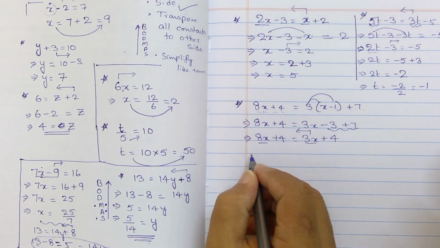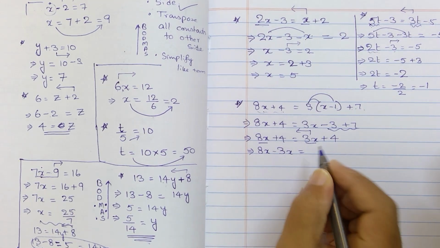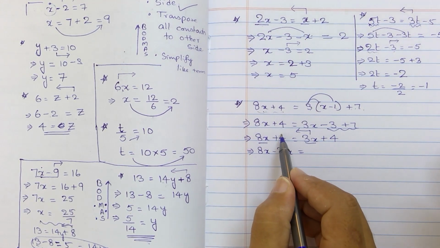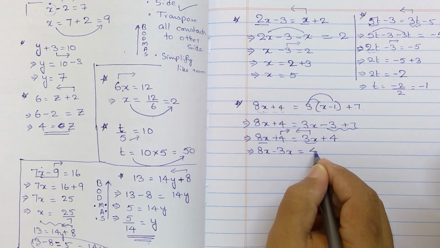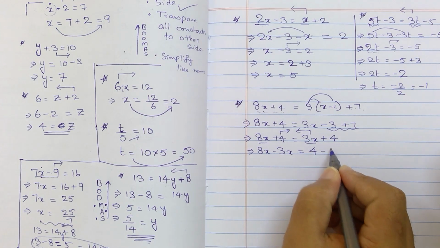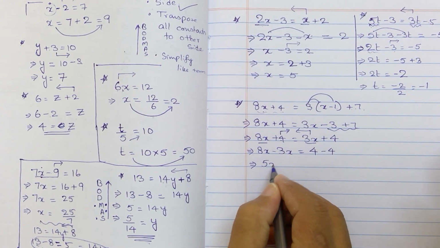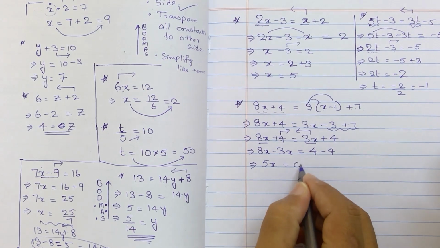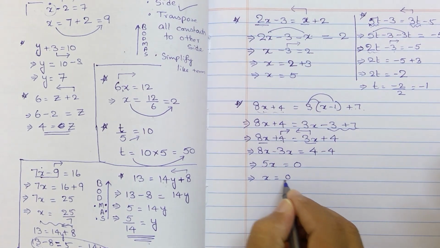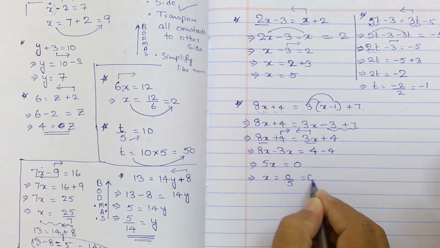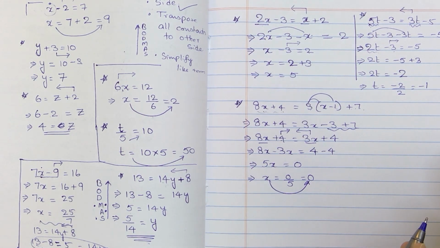3x, transpose it: 8x minus 3x equals, and now you transpose the constant on the left hand side to the right hand side. So already you have plus 4, and when it transposes it becomes minus 4. That implies 8x minus 3x, 5x, is equal to 4 minus 4, 0. So x is equal to 0 divided by 5. What is 0 divided by 5? 0. Okay, do you understand, my dear students?